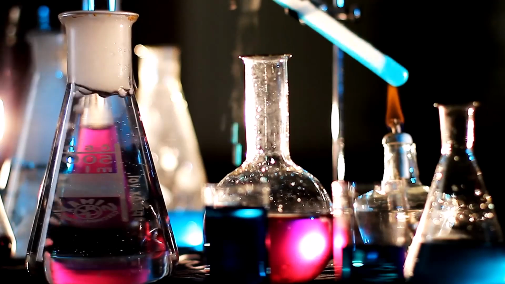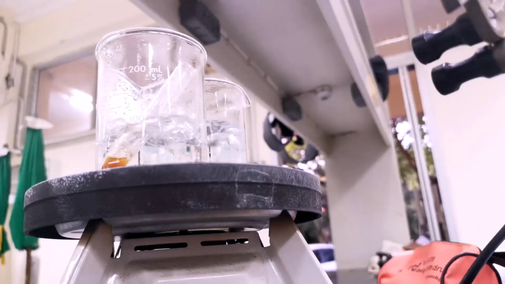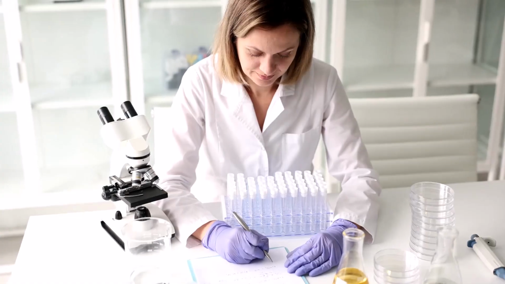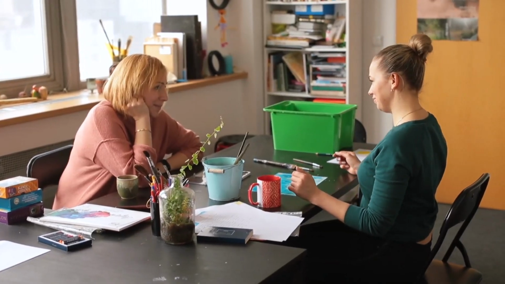Conducting an experiment involves several steps. 1. Formulating a hypothesis. 2. Designing the experiment. 3. Conducting the experiment. 4. Collecting and analyzing data. 5. Drawing conclusions and reporting findings.